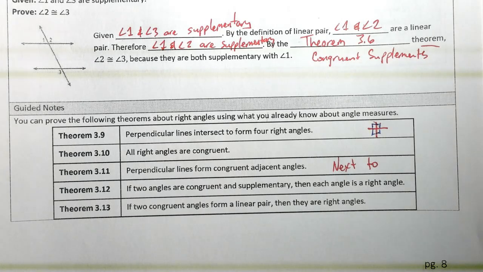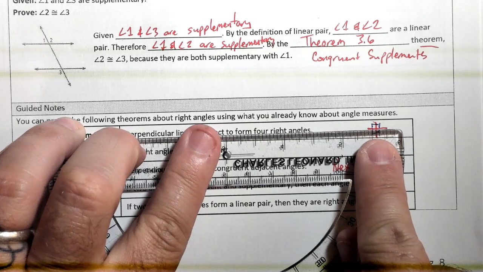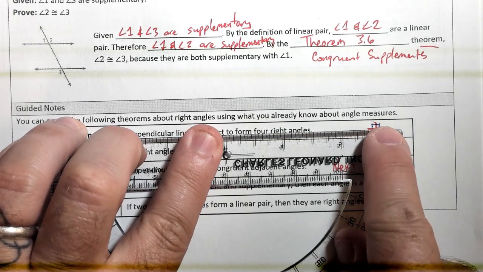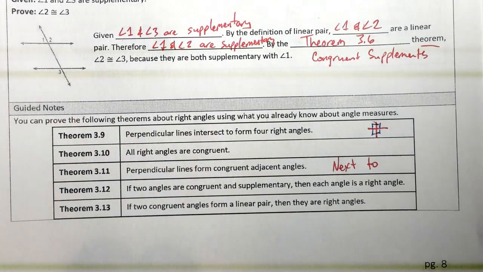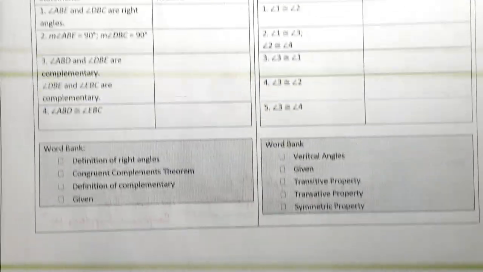Okay, theorem 3.13. If 2 congruent angles form a linear pair, then they're right angles. So notice, let's see if I can make this work. So notice each side of the line. That's a linear pair. Scoot it up. There we go. That's a linear pair, and they're both 90. They equal 180. So again, this is all because these 2 lines are perpendicular. Forms 4 right angles. They're going to be congruent. We're going to go to page 9 now. Okay, page 9.